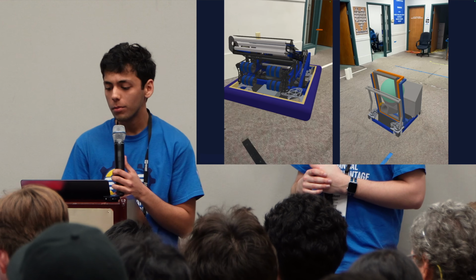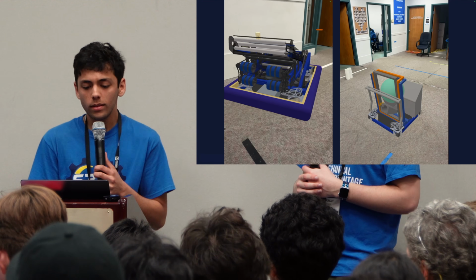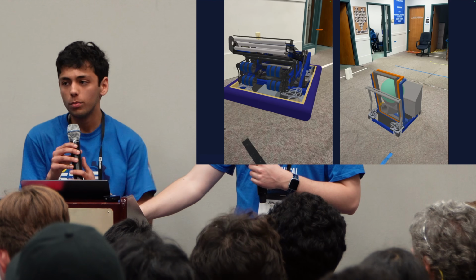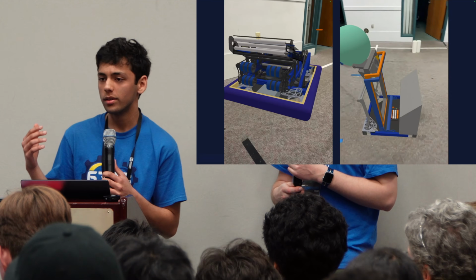Similarly, we used the mock-up of our 2025 robot design to test some of our sequencing logic. This is just to make sure that all of the parts on the robot are moving the correct way so we don't break stuff on the real robot if we're just trying to debug it.